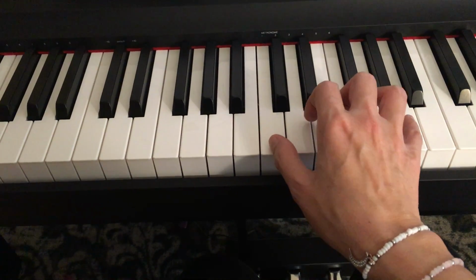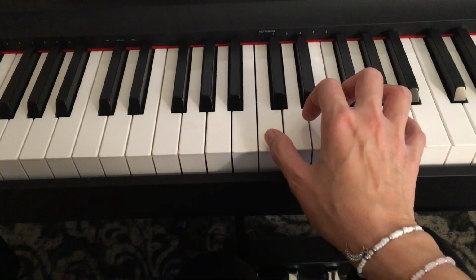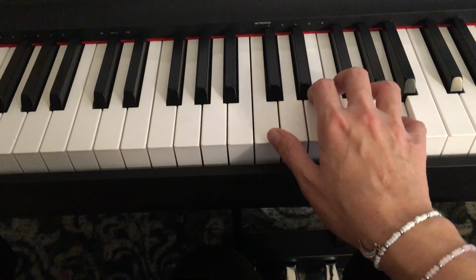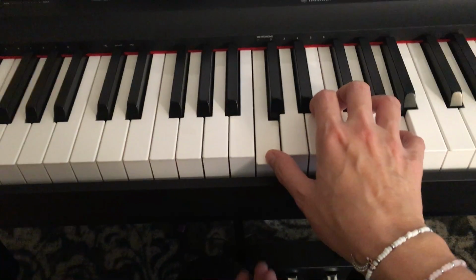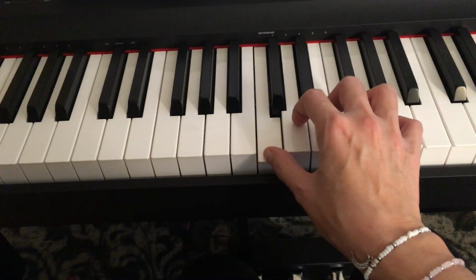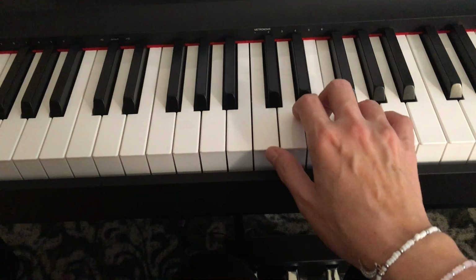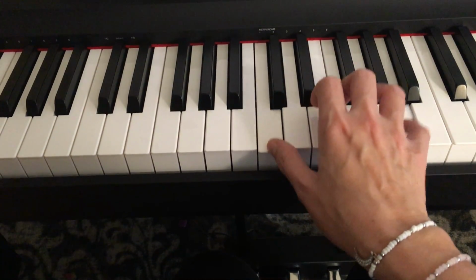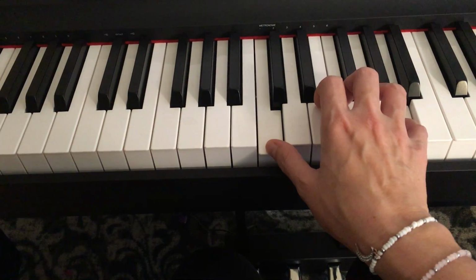Why is it a sixth? Because if you count all the keys, 1, 2, 3, 4, 5, 6. So that comes to the 6 names of the notes: C, D, E, F, G, A. Total of 6 notes. So we say between C and A, it's a sixth.